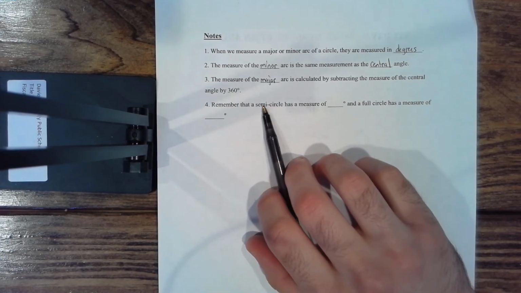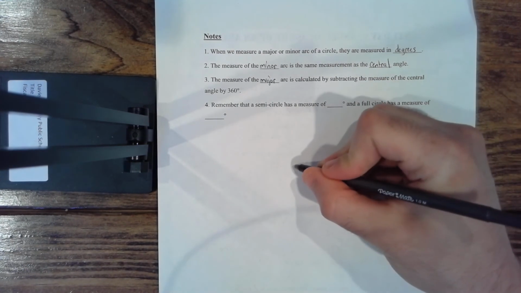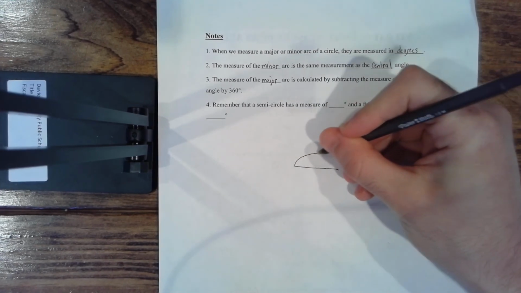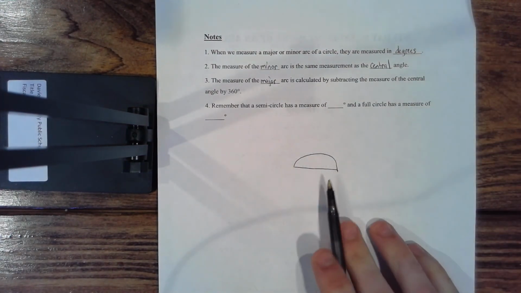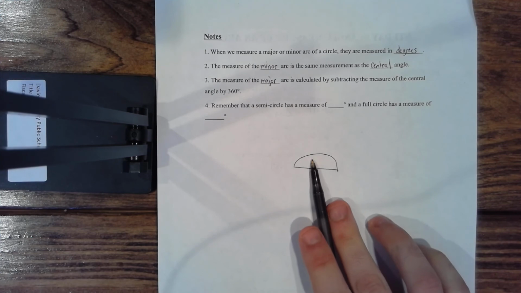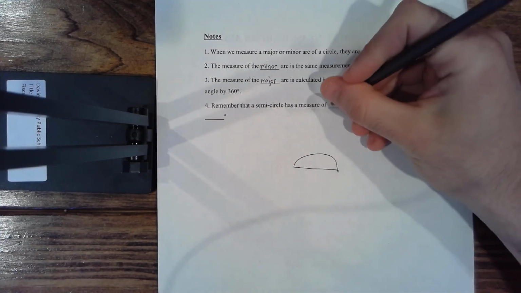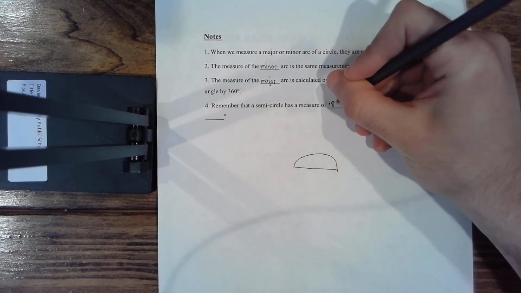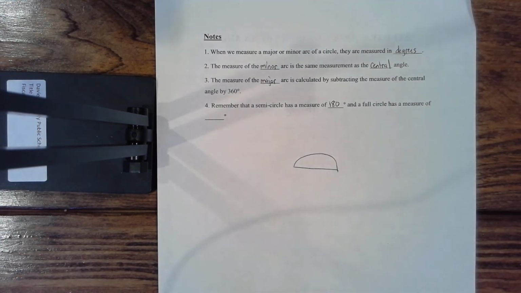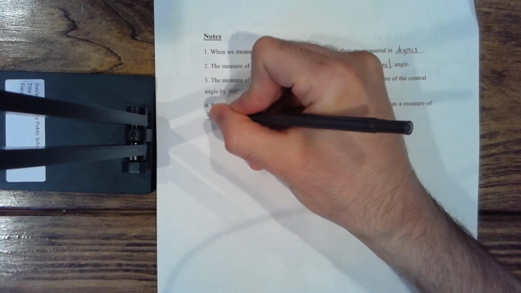And then lastly, let me wrap this up. Remember that a semicircle just looks something like that. Semi means half. A half circle, that's not perfect, but you get the idea. A half circle has a measure of, well, 360 cut in half is 180. And then a full circle has a measure of 360.